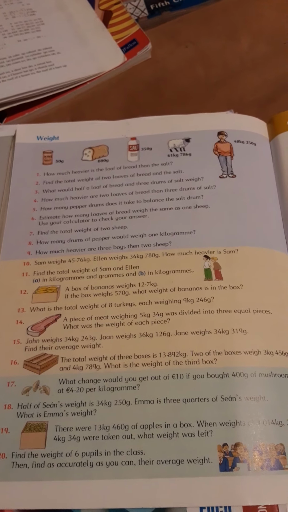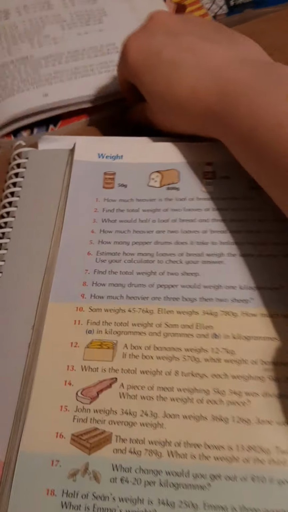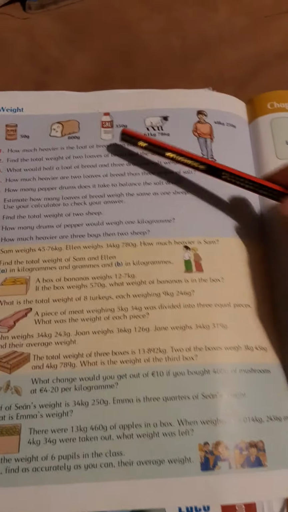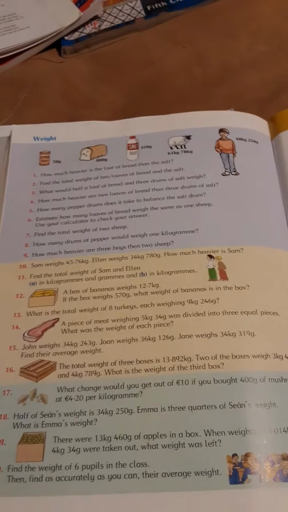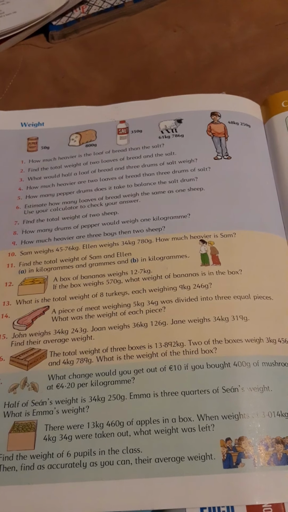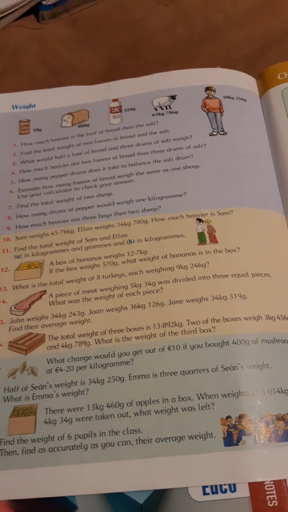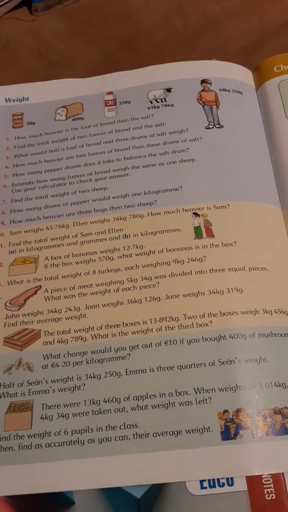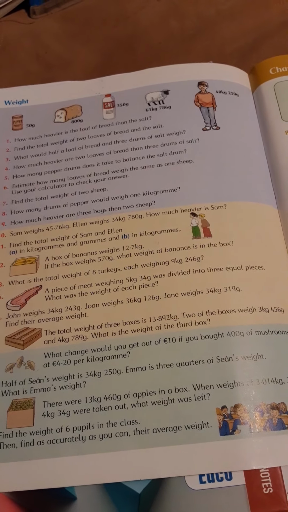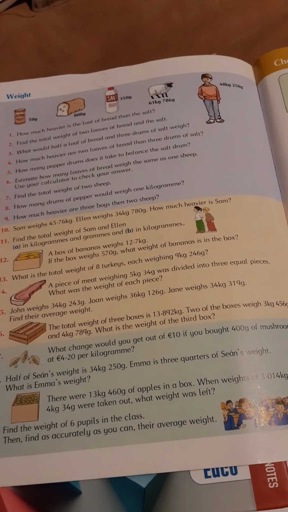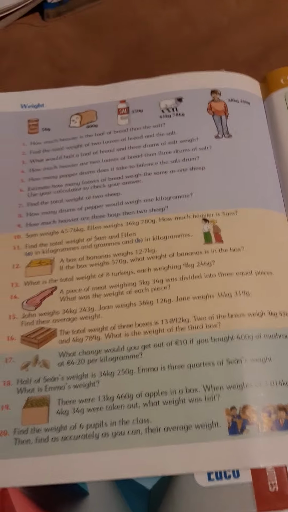So today we're on the last page of our weight chapter. On this page we're going to work on questions 1 to 9. Now, because these are problem questions, we need to use RUCSAC. And as you know, RUCSAC is: read the question, understand what they're asking, choose whether you're going to add, subtract, multiply or divide, S is for solve the question, A is for answer, and then check your answer at the end.